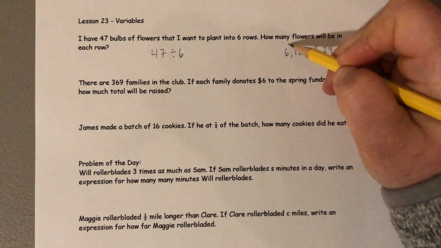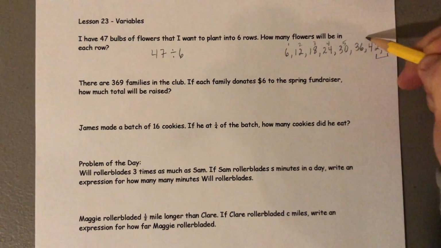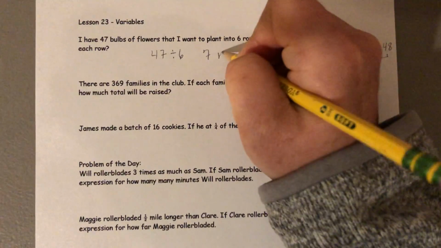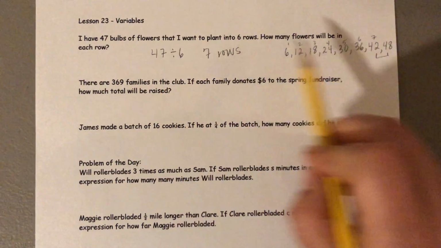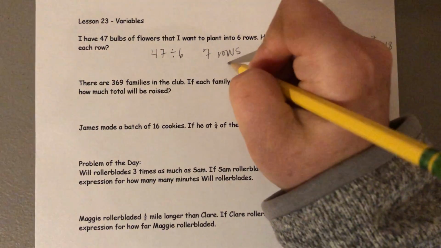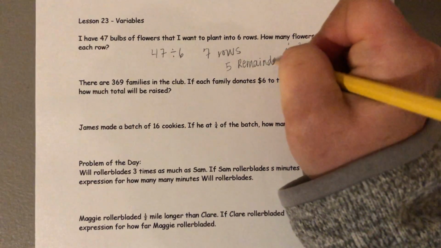So I'm going to write up here, this was 6 times 1, 6 times 2, 6 times 3, 6 times 4, 6 times 5, 6 times 6, 6 times 7. So I can make 7 rows with 47 minus 42, 5 flowers left over. I'm just going to say 5 remainder.